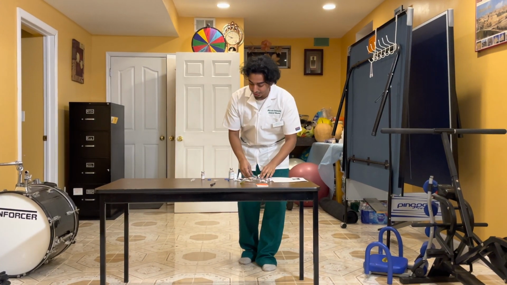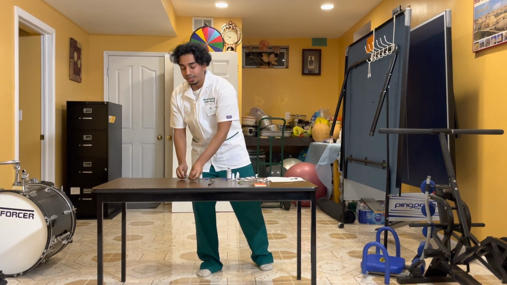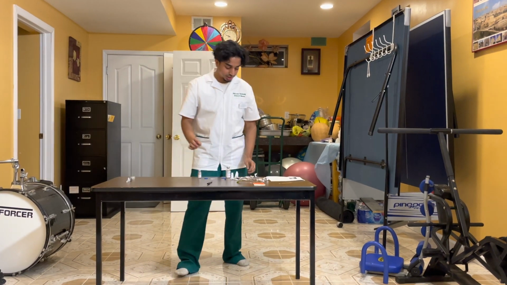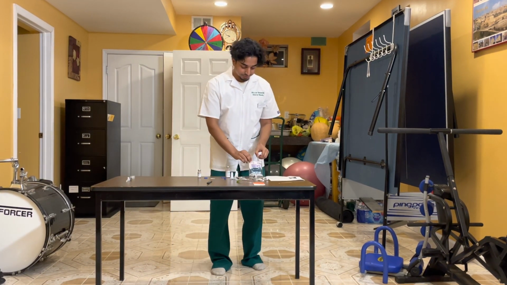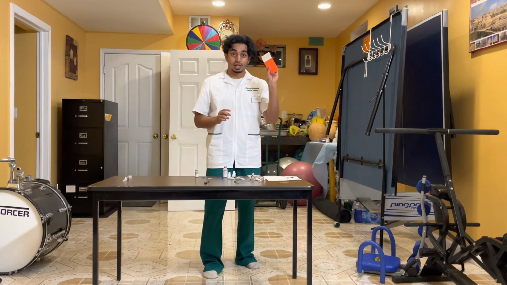Perfect. Now that it's in, I cap it up and I put this needle into the hazard bin, the sharp object hazard. Now once I have that, I'm going to be taking my medication label.